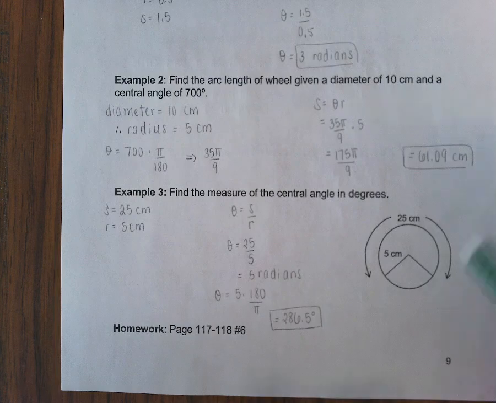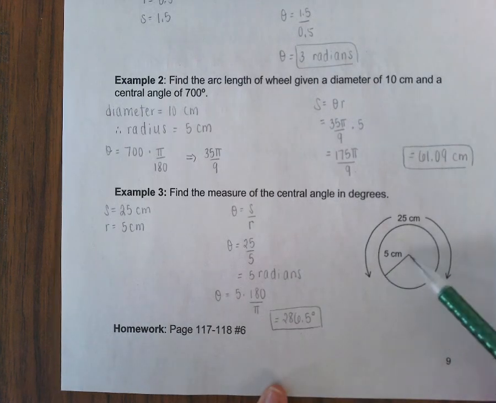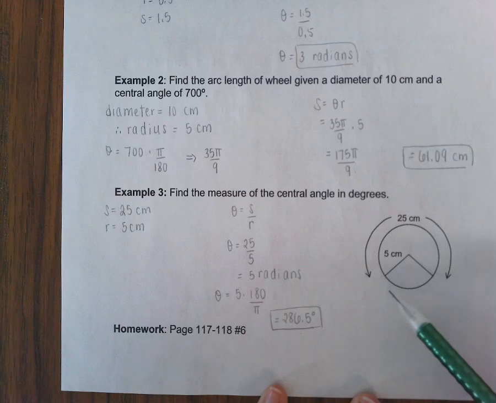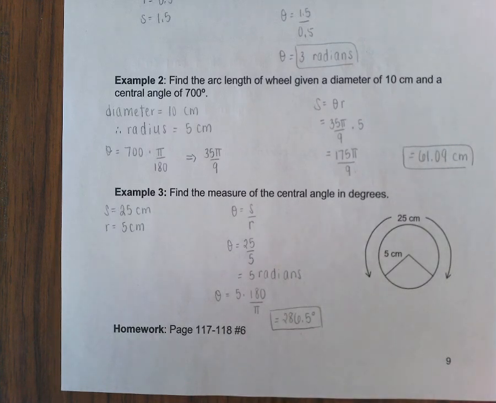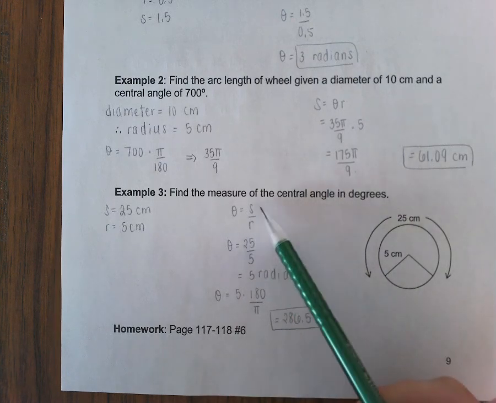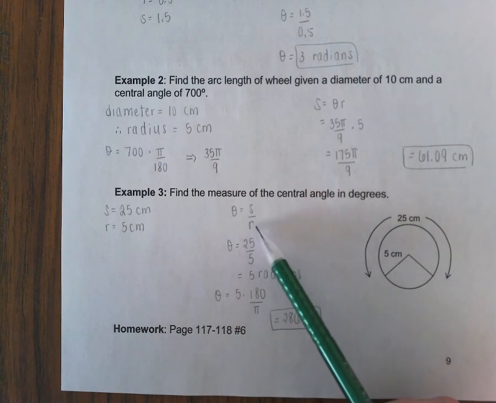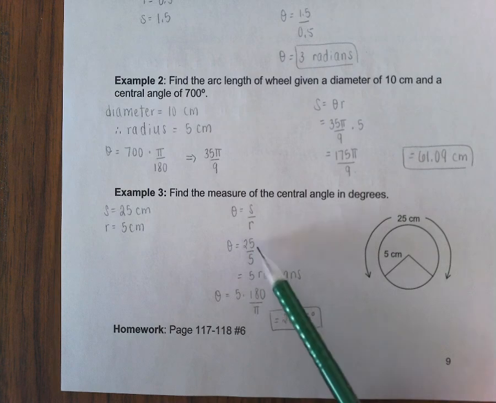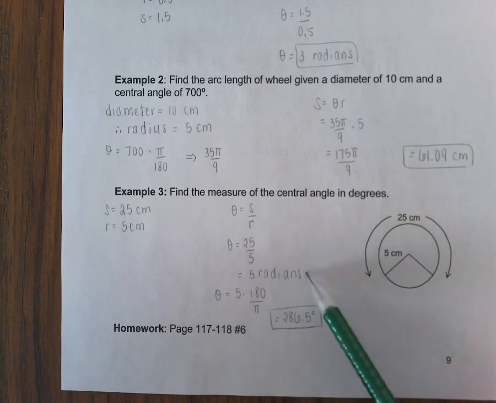Finally, in example 3, it wants you to find the measure of the central angle in degrees. Here you can see that the radius is 5 and that this arc length around is 25 centimeters. In this case, you're solving for theta. Theta is equal to arc length over radius, so 25 over 5. So theta is equal to 5 radians.